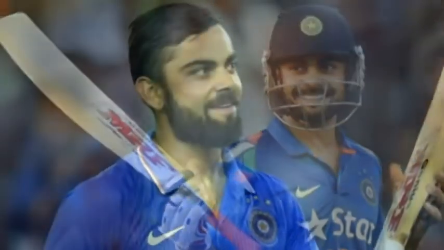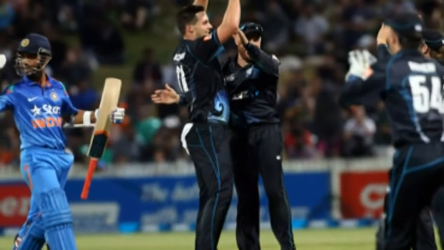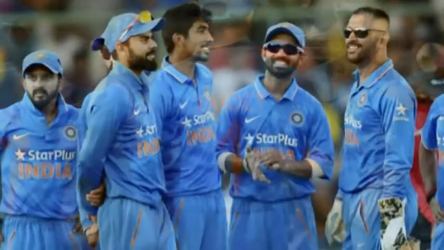16:09. 6. Kohli smashes it over the long off boundary. He is in the 90s now. IND 236-1 after 38 overs.